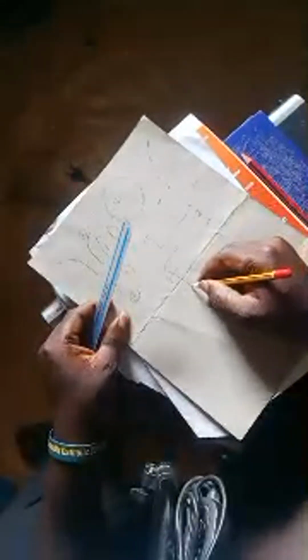Okay, you extend this line down to form a rectangle. So therefore we can say number 4, we just decide to call it a rectangle.